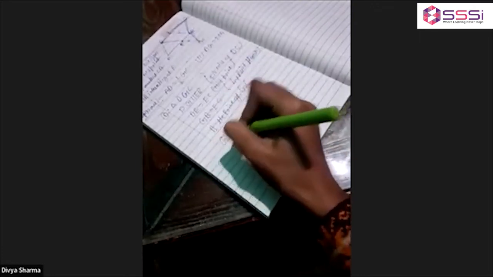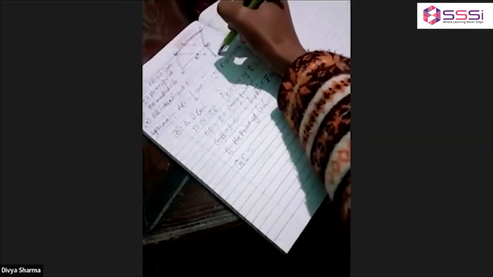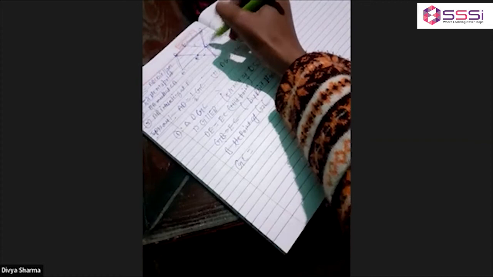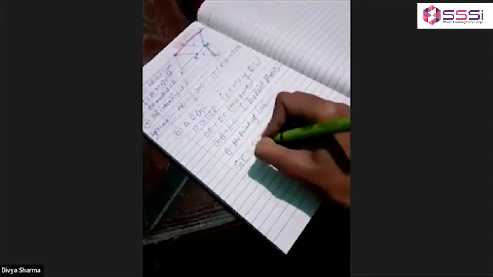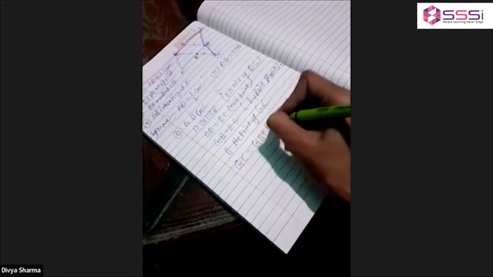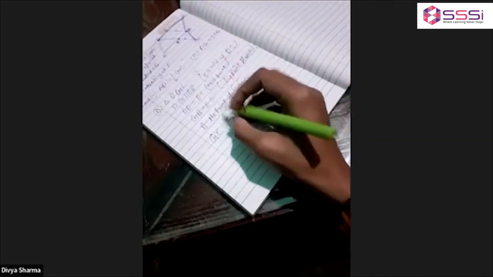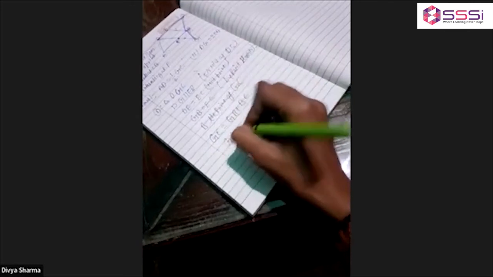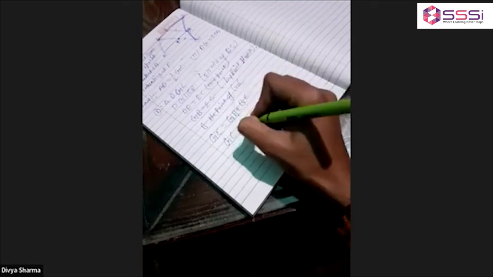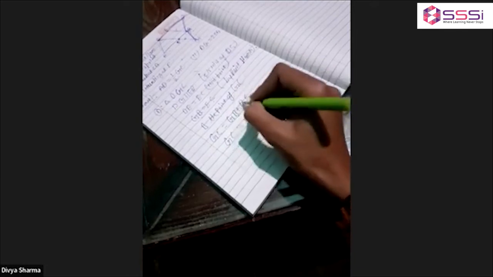So now what can we do? We can take GC, which is equal to GB plus BC. We can add these lines. GC is equal to the two lines, GB and BC. So GC will be equal to 2BC. Here, 2BC.